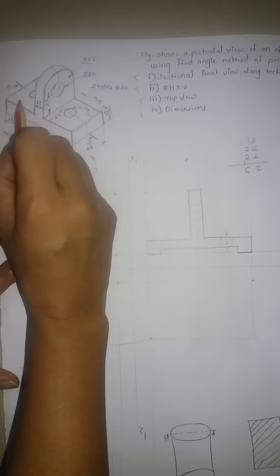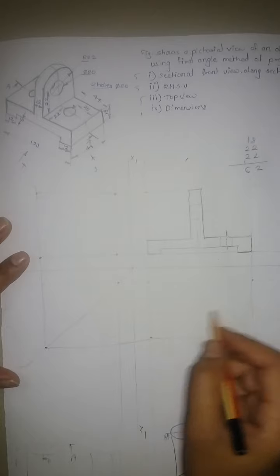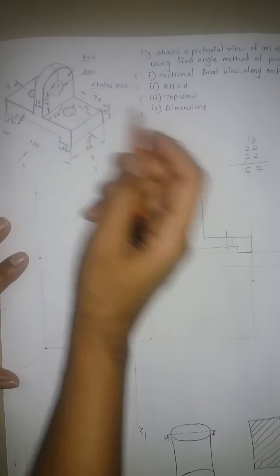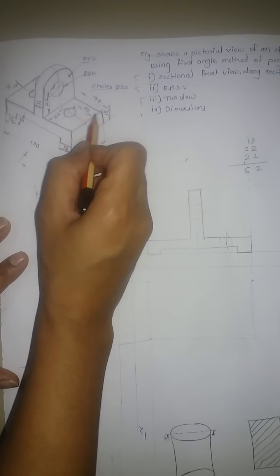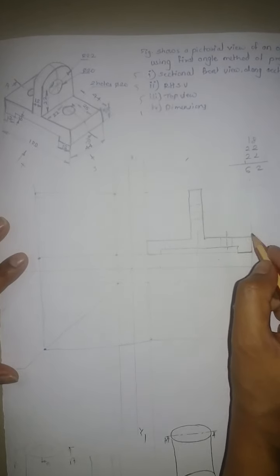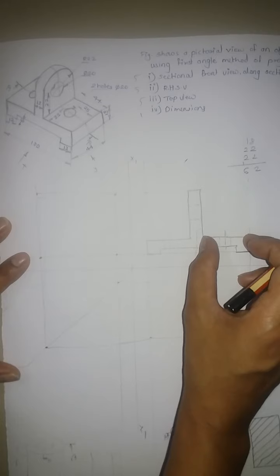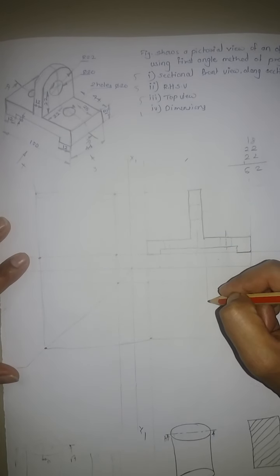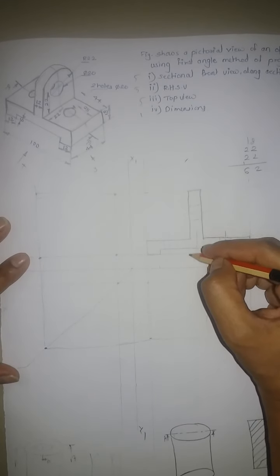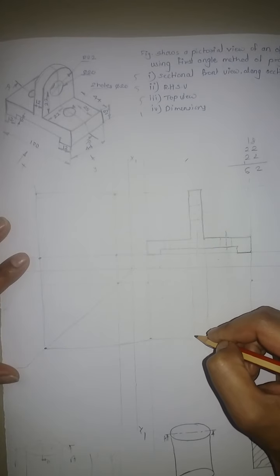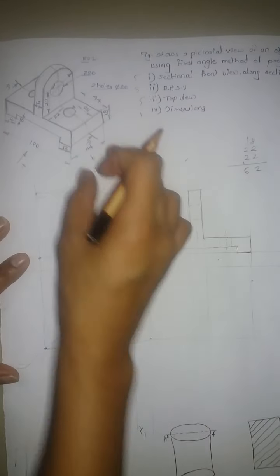So in a top view, which surfaces are visible? This surface, and this upper surface of the half circle, right? So first we'll draw these two surfaces. Now see, this distance is 44 and this distance is also 44, and already we have this 40 mm distance here, right? This portion is nothing but this portion in the front view, so we can project it downward. Similarly we can project this distance also. So this distance 44 and already this is 44, which we mark.